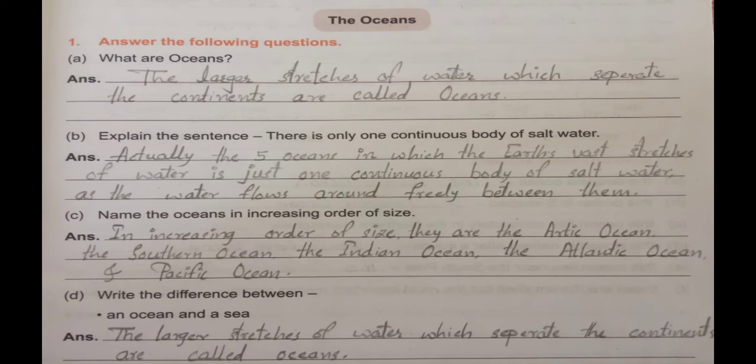Write down: the larger stretches of water which separate the continents are called oceans. So this is ocean.